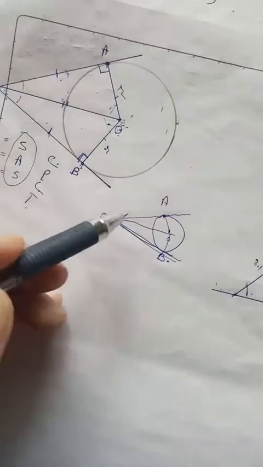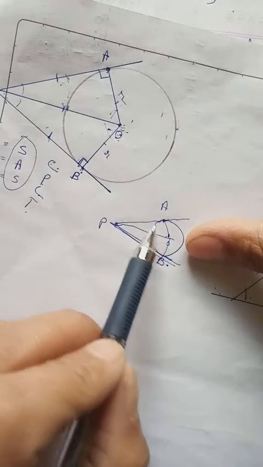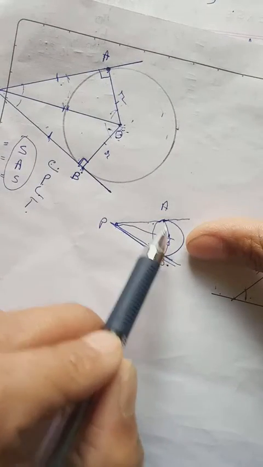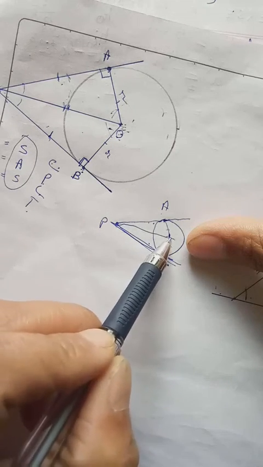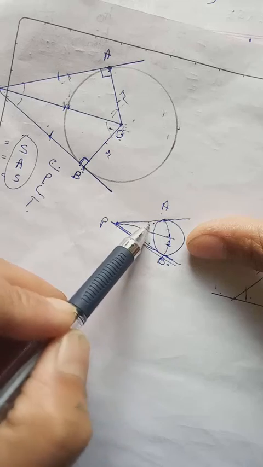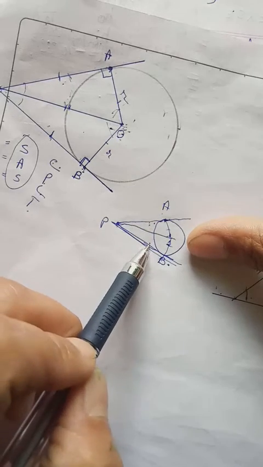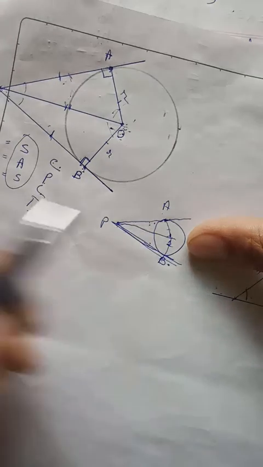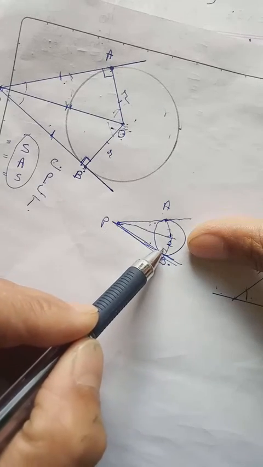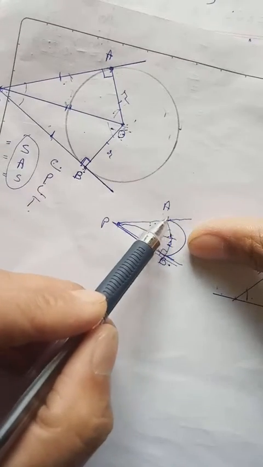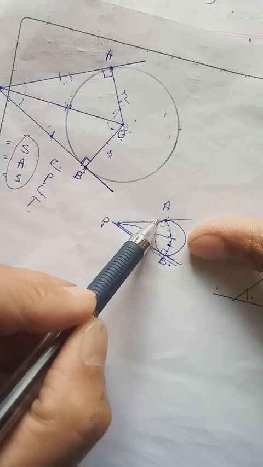Okay. Then to prove, what did we do? We compare these two triangles. OA is a radius, OB radius. They are equal. If you look OP, we find it in this first triangle. We also find it in the second triangle. So common side. Then we know radius and tangent make an angle of 90 degrees.